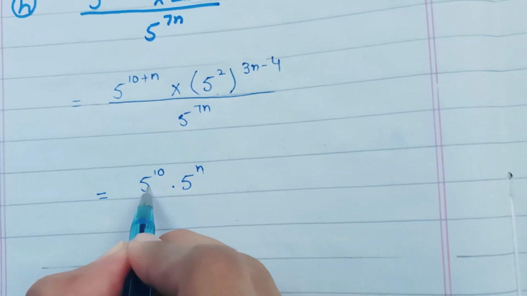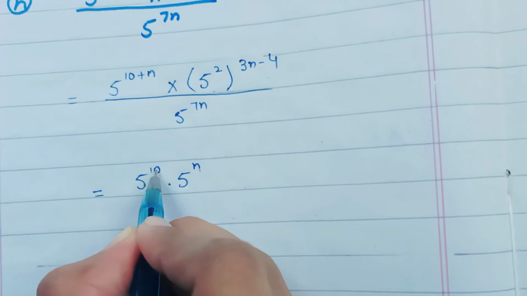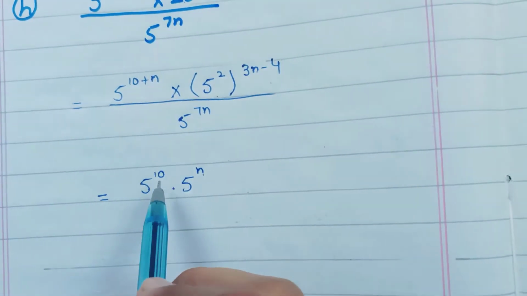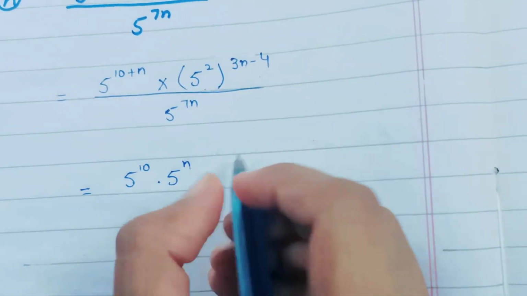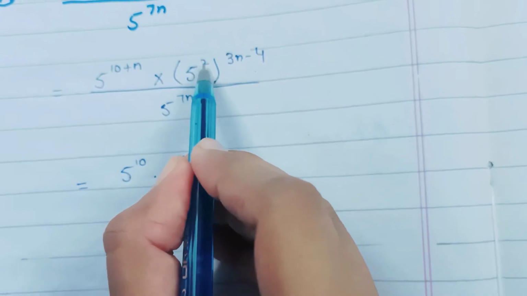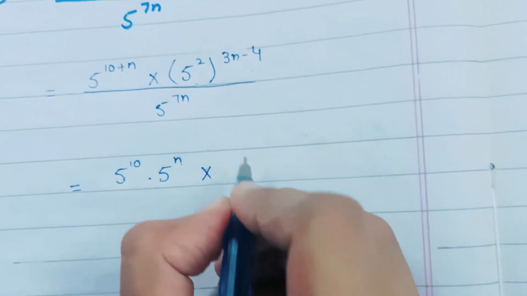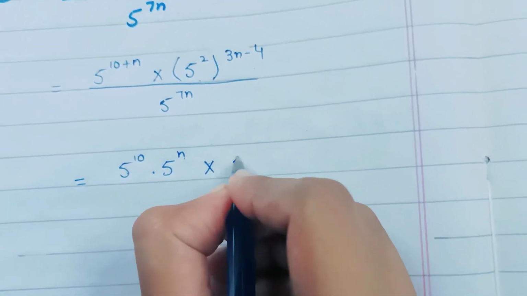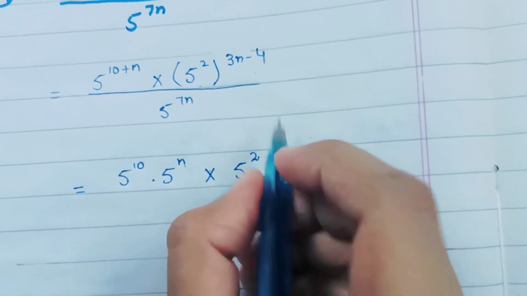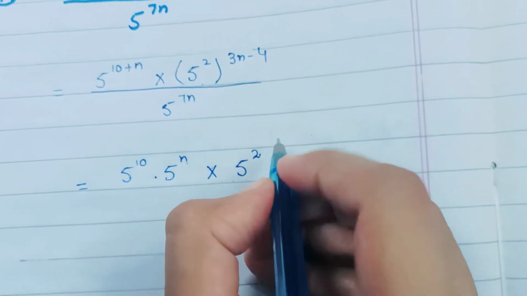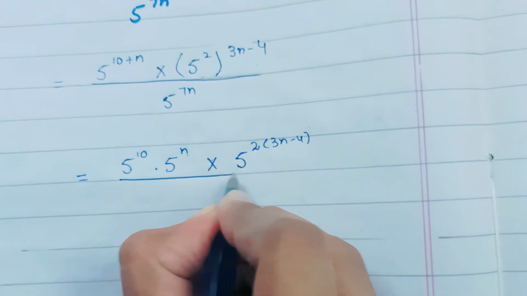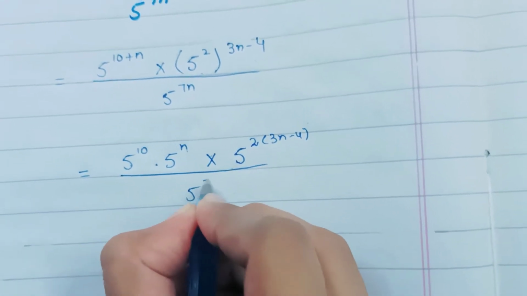See, bases are same, so if we add powers, then 10 plus n, it will be equal to this. So this is the reason we have separated the exponents with bases. Multiply by 5 raised to power 2 3n, 5 raised to power 2, power of power, so we will multiply the exponents 2 into 3n minus 4 over 5 raised to power 7n.